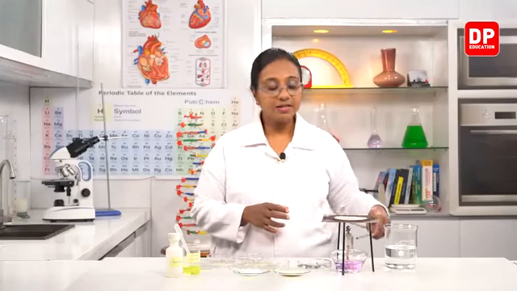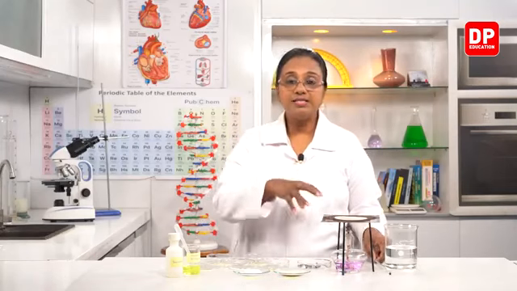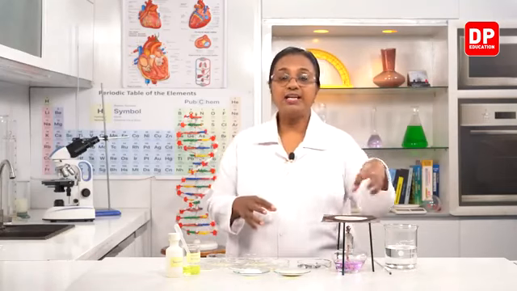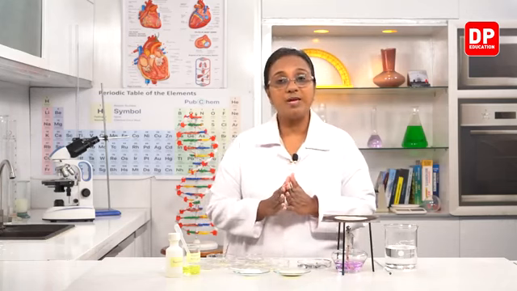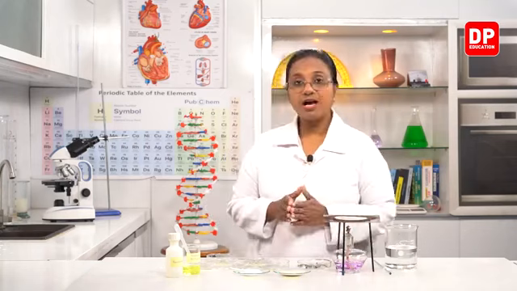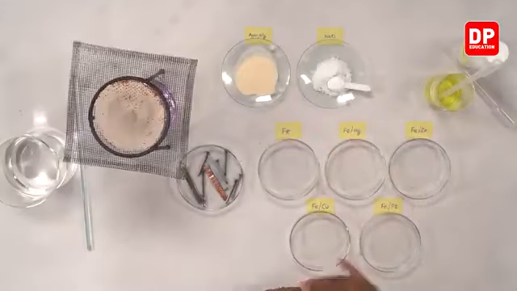We need to mix the solution with the contents being added to it, so that it doesn't clot or become solidified. It has to be a uniform mixture. So to do that, I have the glass rod there. Then I have the rest of the materials here.